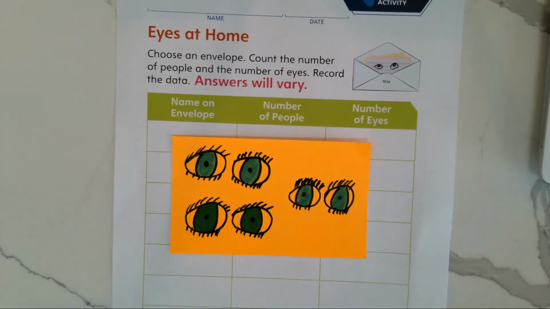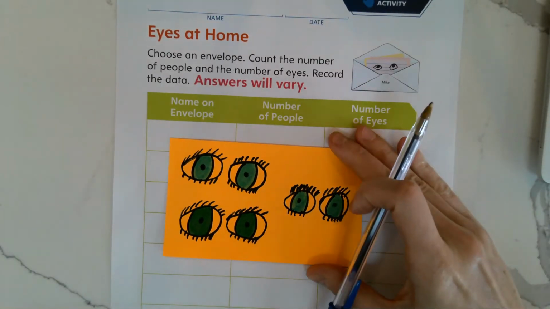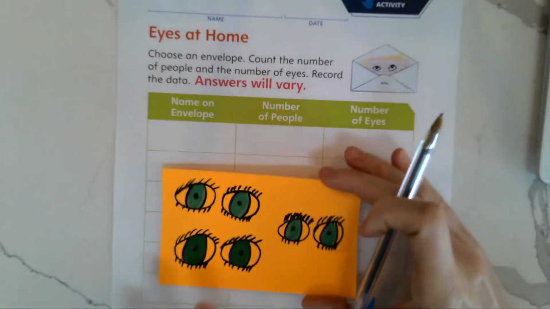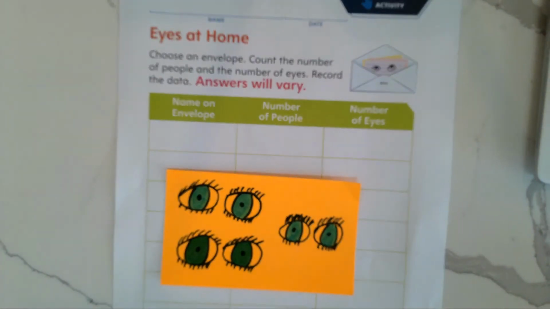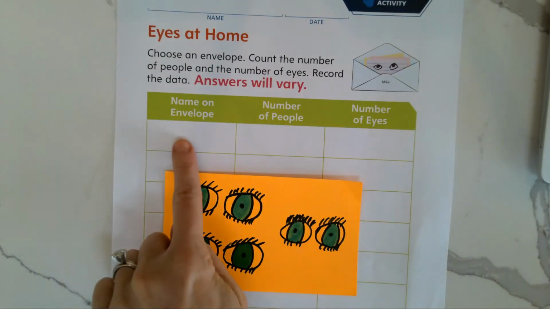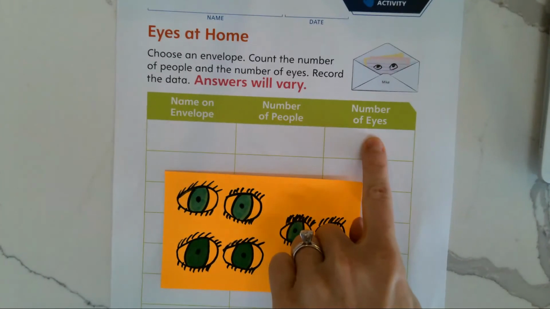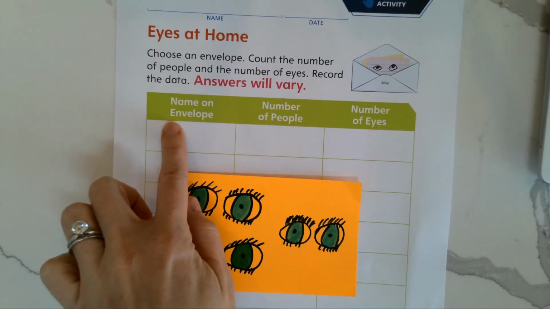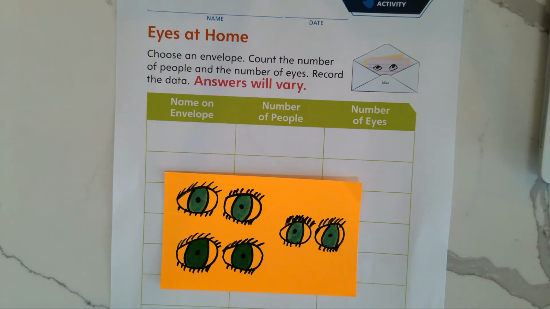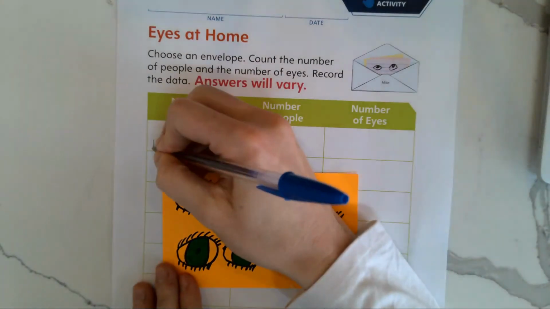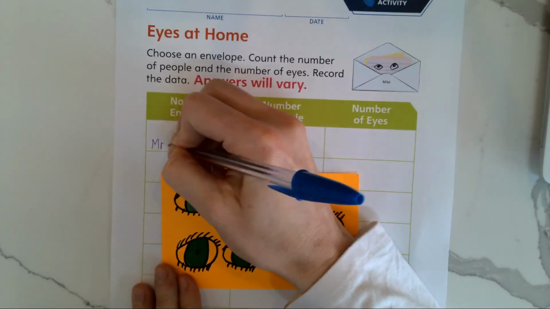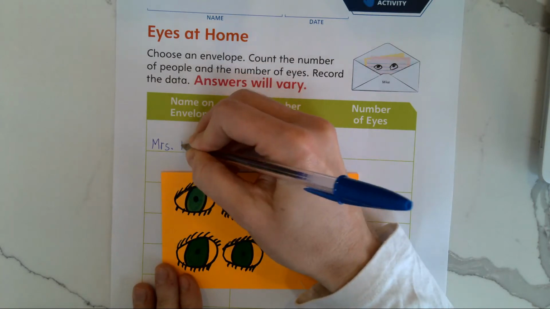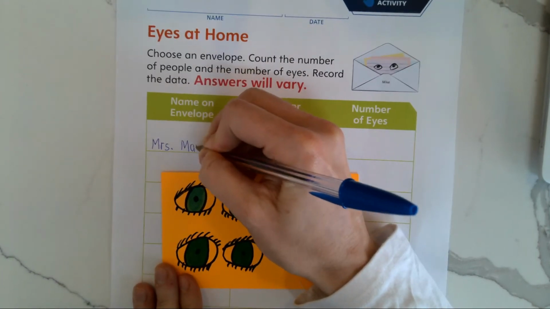I did. So today, after you make your card that represents the people in your family, you're going to record on this first row on your paper today. The first column says name on the envelope. I'm going to write my name there because I'm recording my card. Mrs. Martisevich.